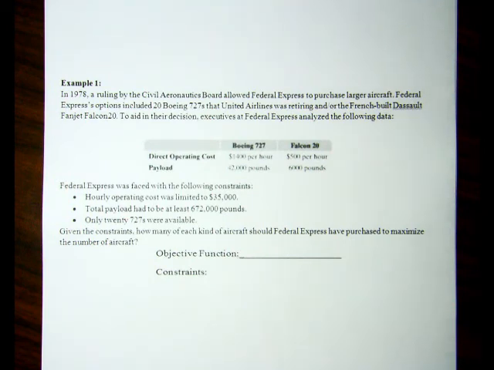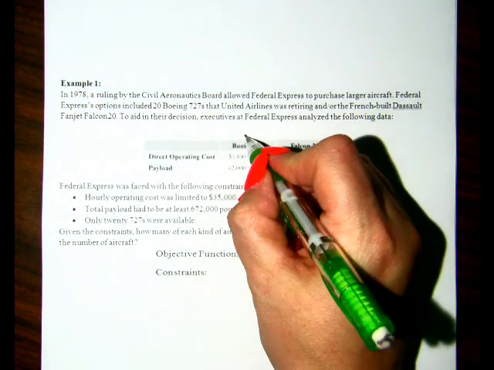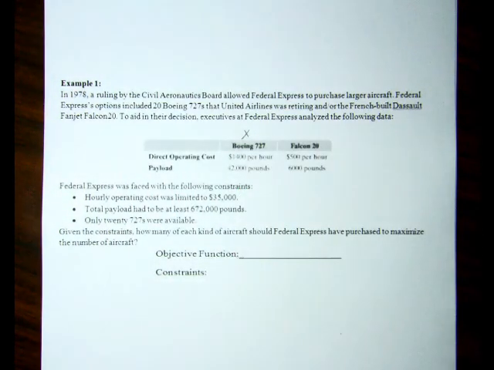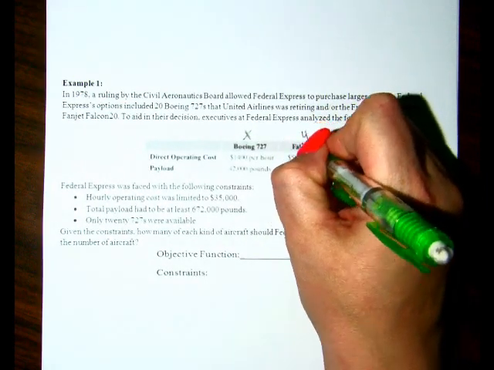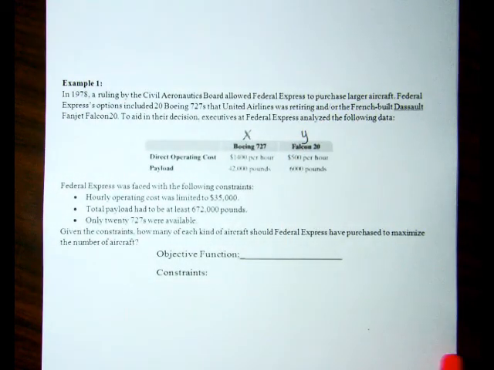So the first thing we do is we need to identify our objective function. Our objective is to get a maximum number of aircraft. So we need to identify our variables. Obviously, the aircraft is our variables. So we're going to identify our Boeing as our X values and our Falcon 20s as our Y values.